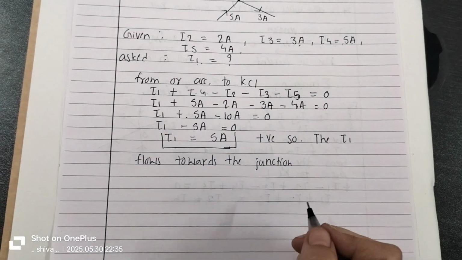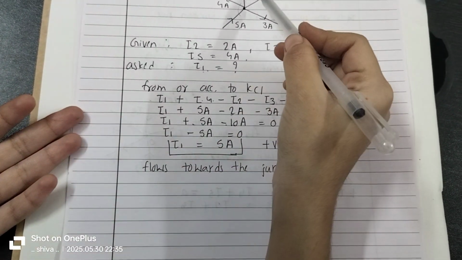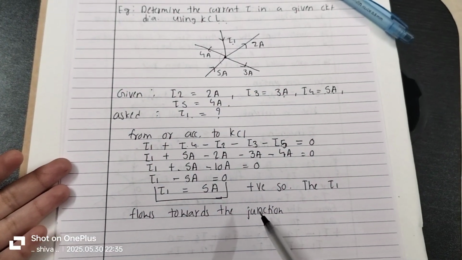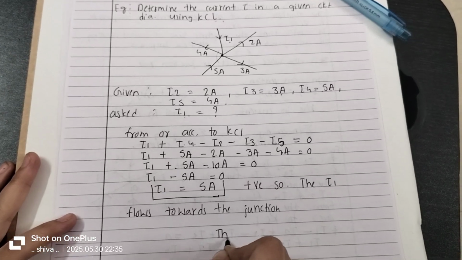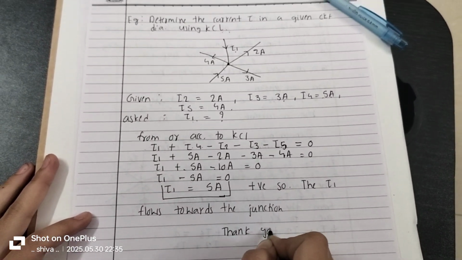In this way we can calculate the value of unknown currents by using KCL, or Kirchhoff's current law. Thank you.